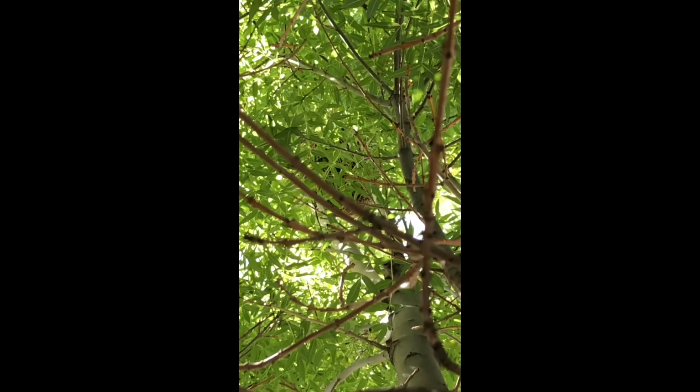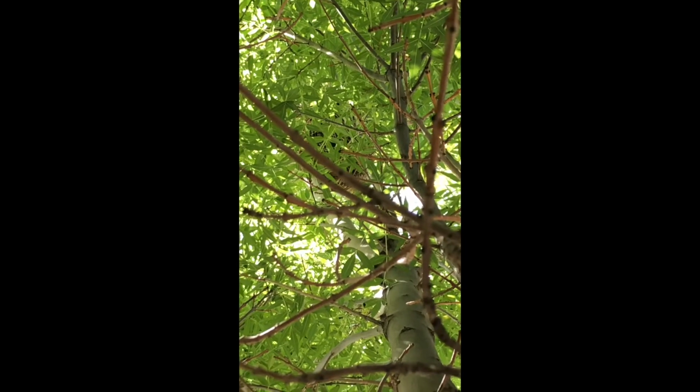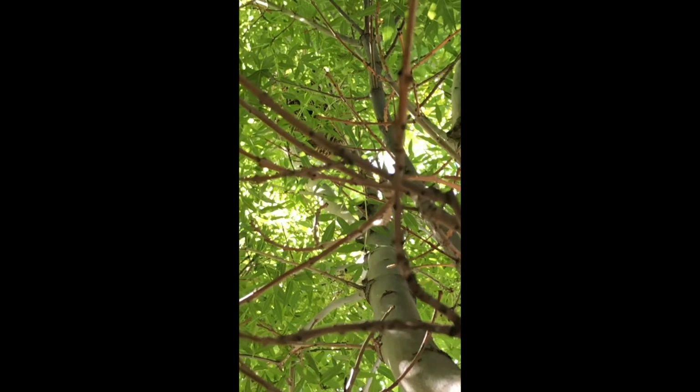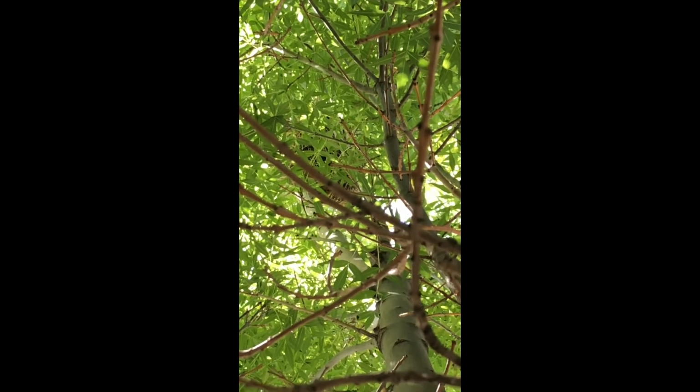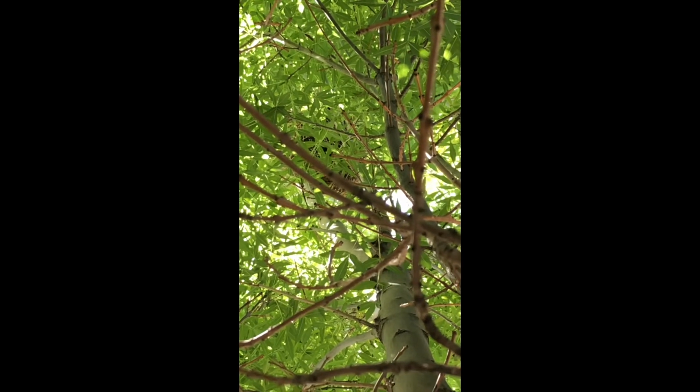And hopefully you can see it now. I'm gonna zoom in as far as I can go. And right there, right above my finger, is our nest in this tree. An example of a commensalism relationship in symbiosis.